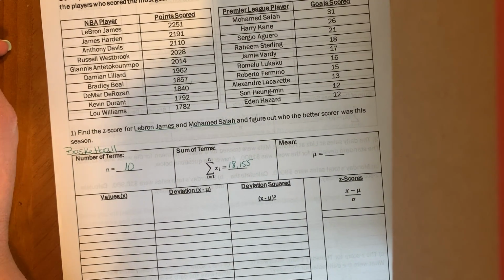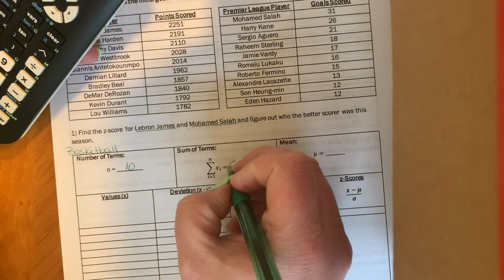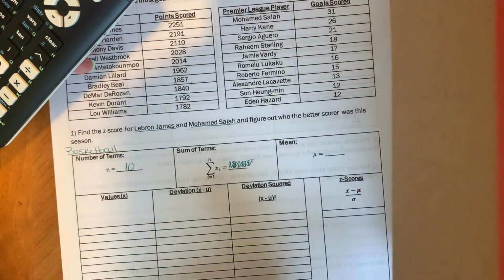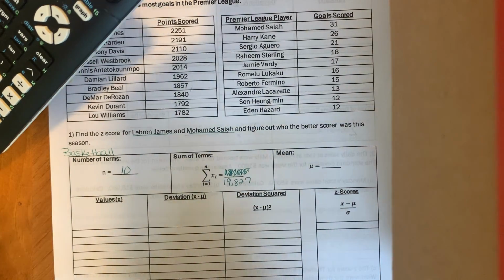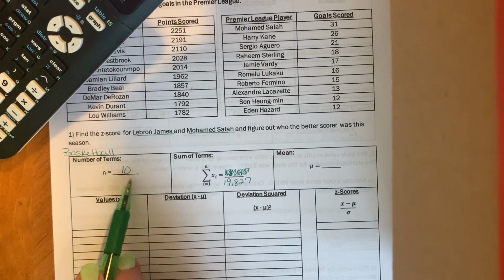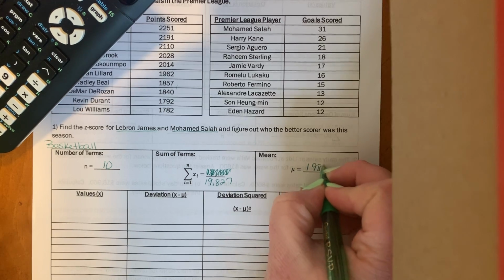2251 plus 2191 plus 2110, 28 plus 20, 62 plus 1857, 1840 plus 1792. Okay, no, I did not get it right. Whoops. So see, it's always good to double check yourself. So you should get 19,827. So once you have that number, you're going to take it and divide it by 10 to find the mean. So that's going to give you 1,982.7.